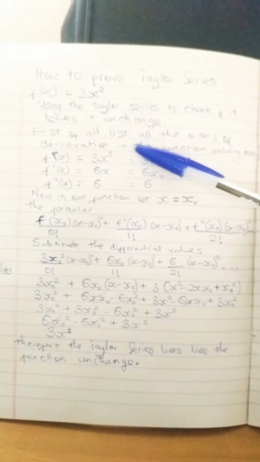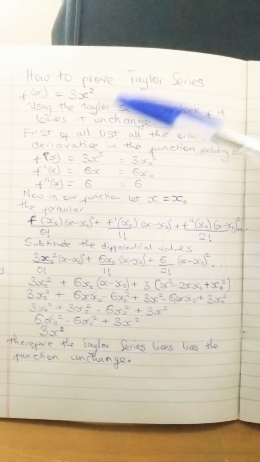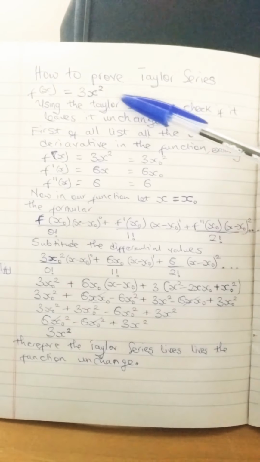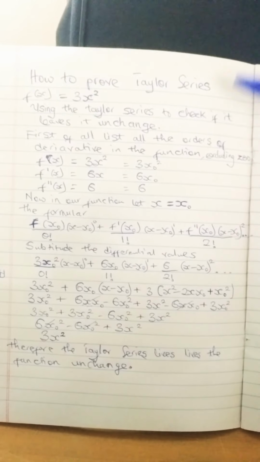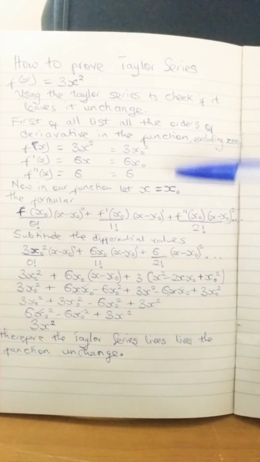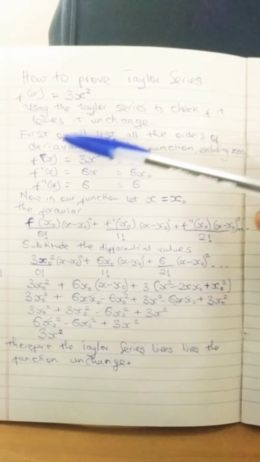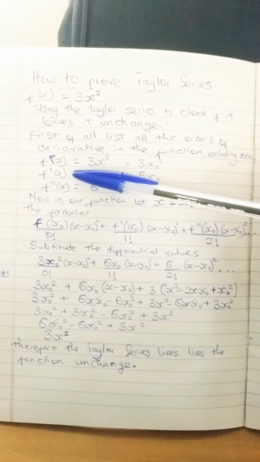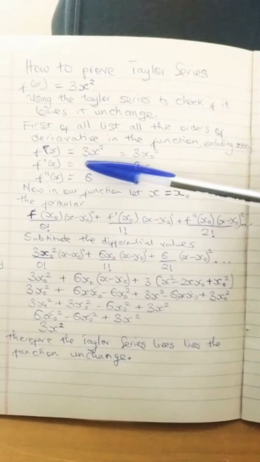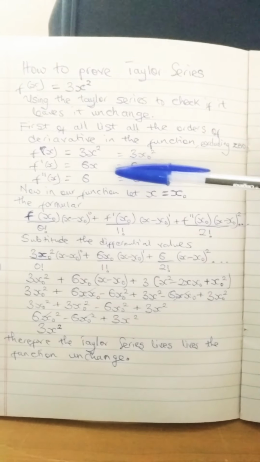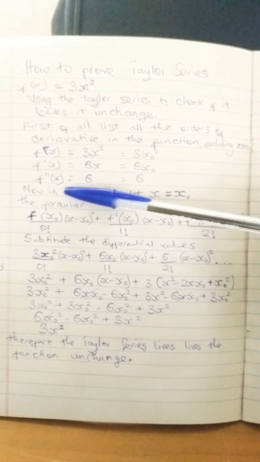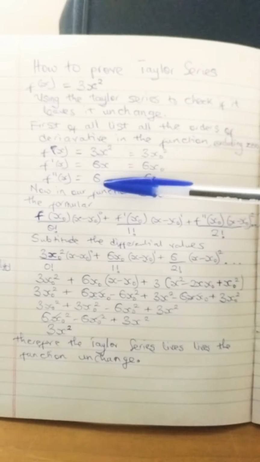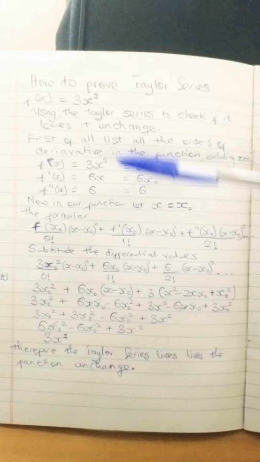First of all, list all the orders of derivative of the function, excluding 0. That means that the function being given to you, we are going to differentiate it to the last time, excluding 0. Are you getting it? So this is the function itself, that is 3x squared. And now this is its first differentiation, that is giving us 6x. So we are going to get that. And this is its second differentiation. You are going to get 6. So if it has another value of x, you have to continue differentiating.